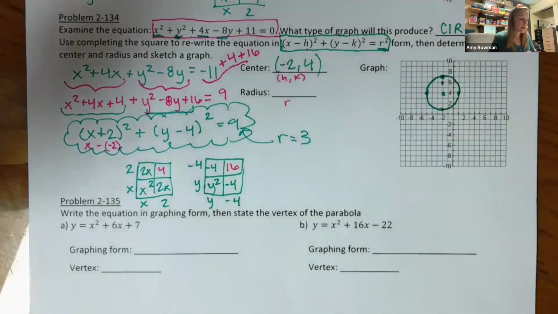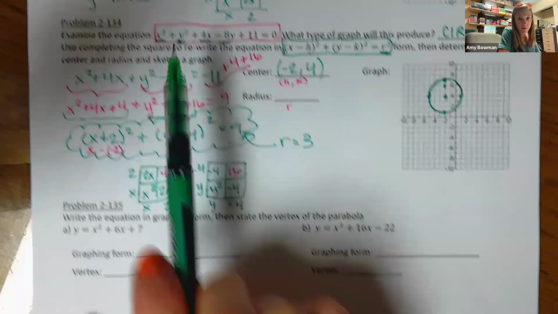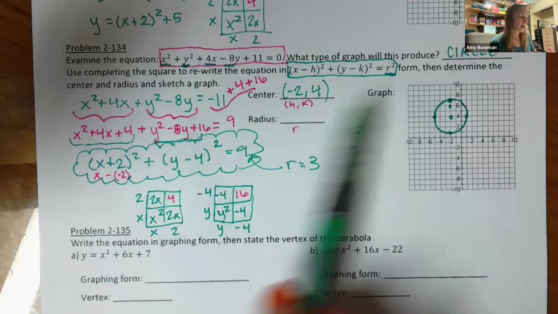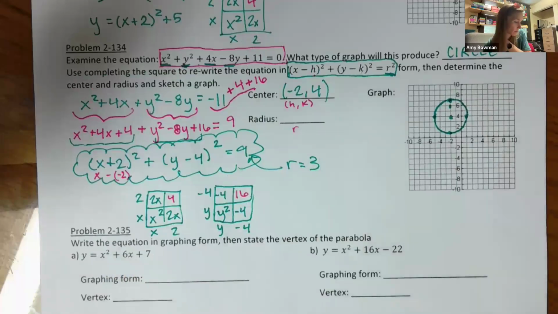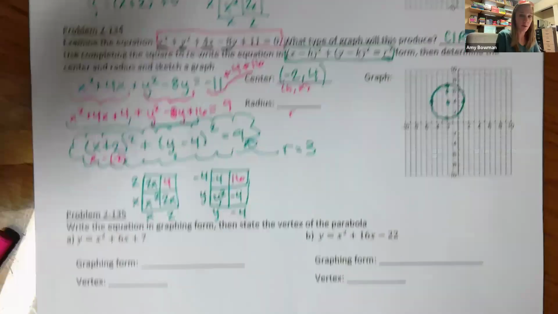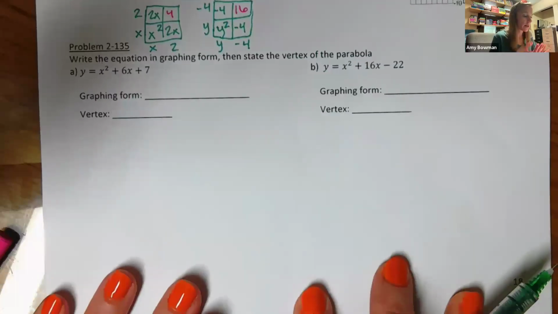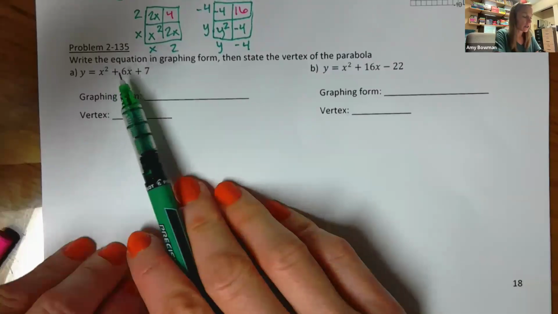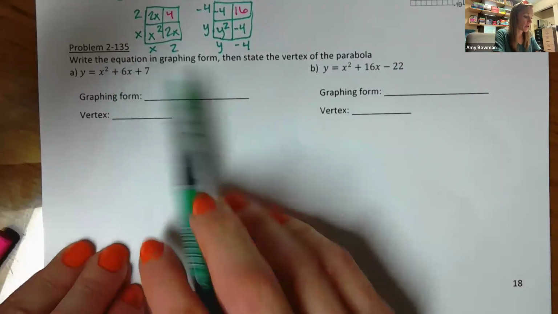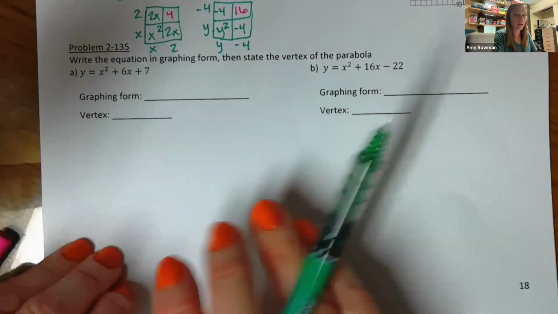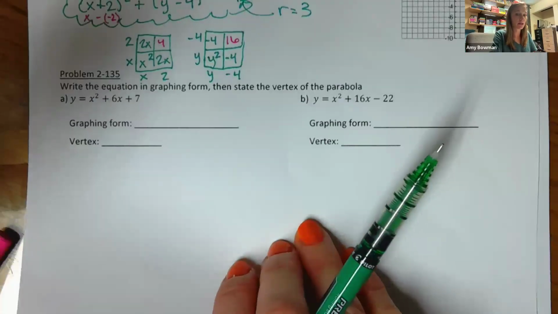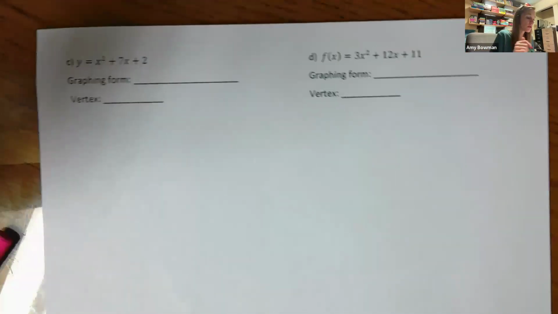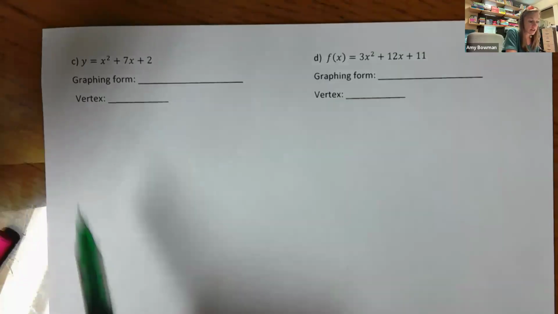So that is how you take the equation of a circle in standard form and put it in graphing form by completing the square 2 times. Okay, the rest of this is just practicing completing the square. So at this point, you can stop and pause the video and complete the square on A and B, which are both pretty straightforward. On C and D, these two are a little more challenging.